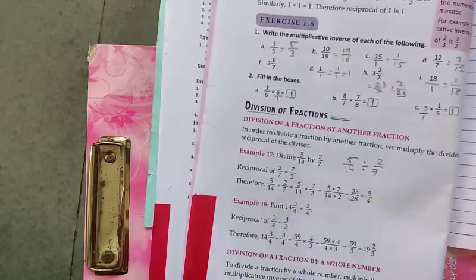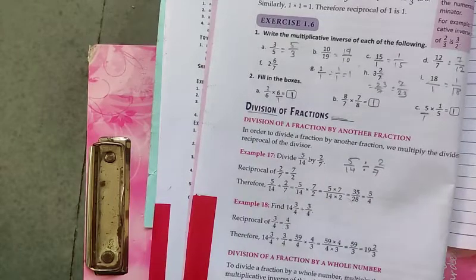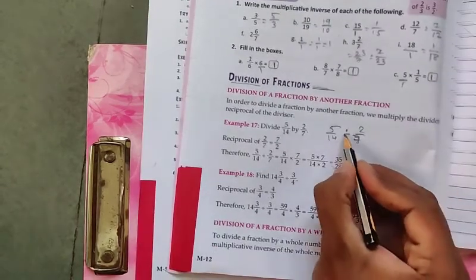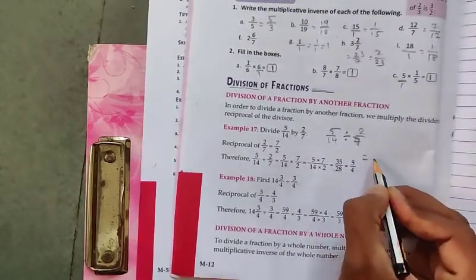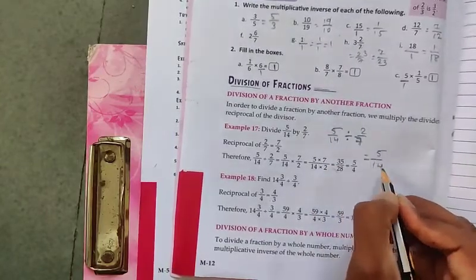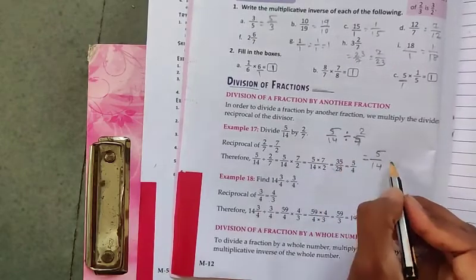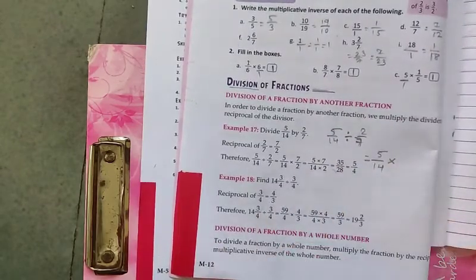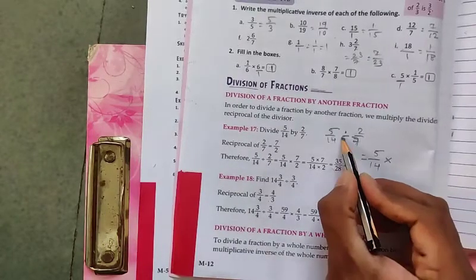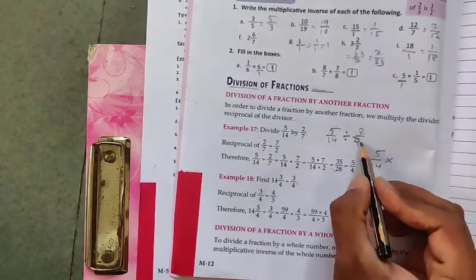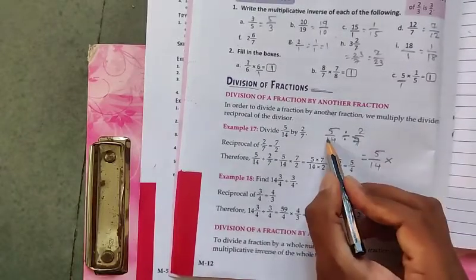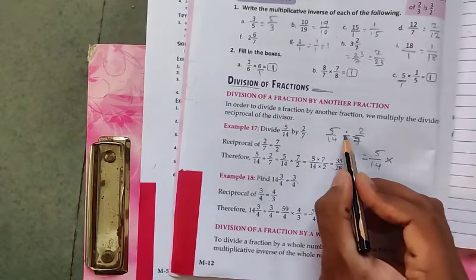Right? So in division you just have to do one extra step. One extra step, that is, instead of division you have to take the sign of multiplication. So the first fraction will remain as it is. 5 upon 14 will remain as it is. Now you have to change this sign. Instead of division you have to take multiplication. When you change the sign here, you have to write the reciprocal of the next fraction. Reciprocal of the next fraction. The first fraction will remain as it is. You just have to change the sign. What will come here?